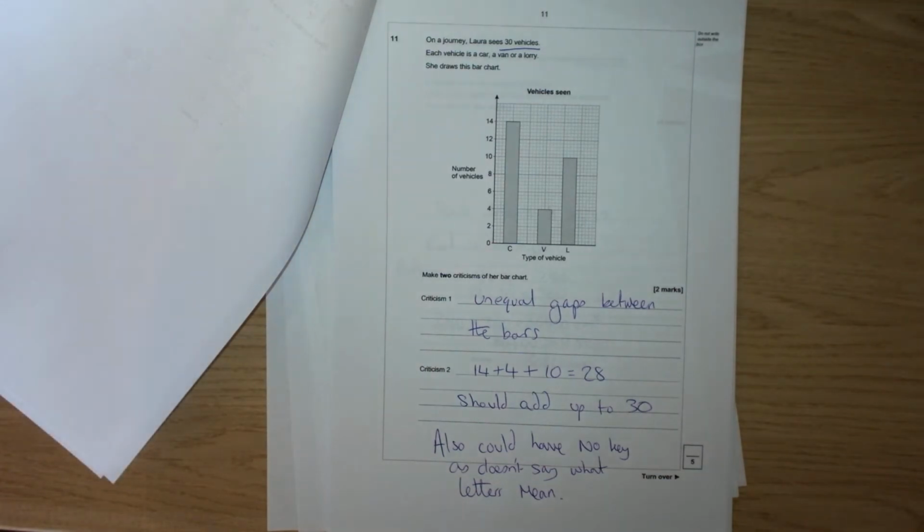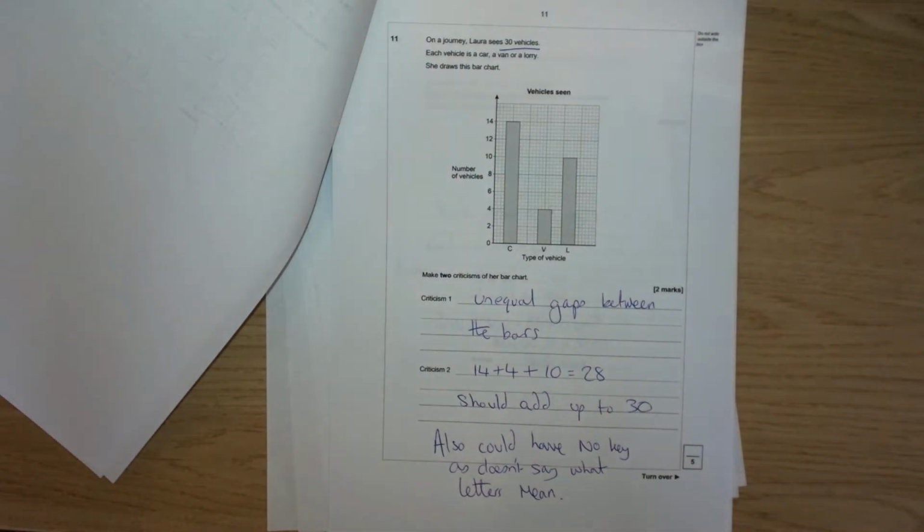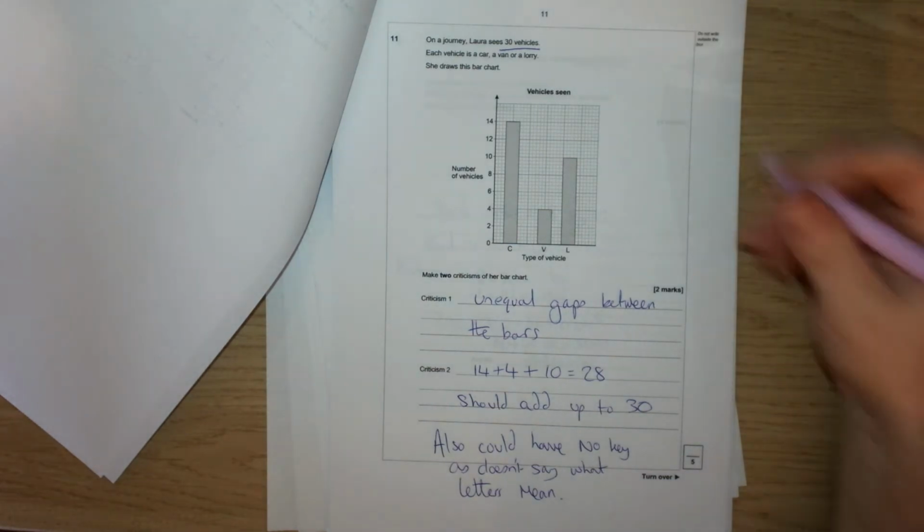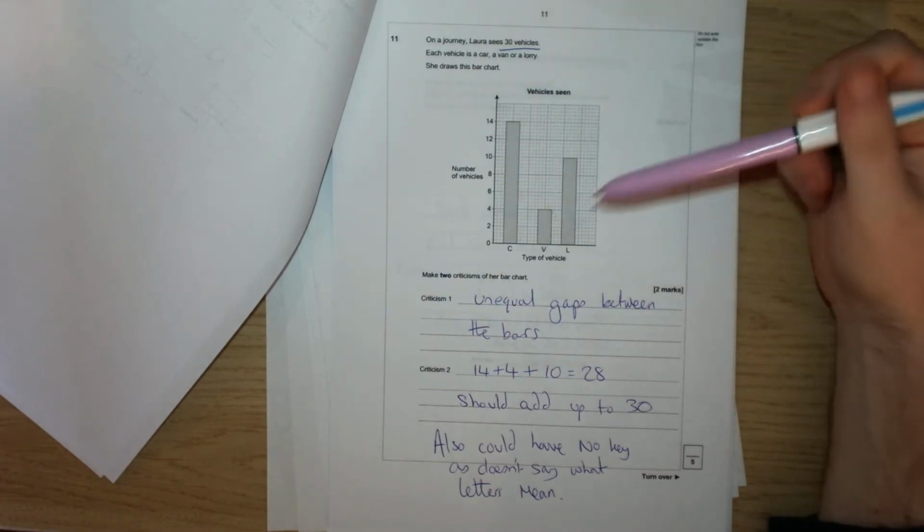Okay, on a journey, Laura sees 30 vehicles. Probably on a journey at the moment, you're not going to see very many at all, are you? No vehicles on the roads. Each vehicle is a car, a van, or a lorry. She draws this bar chart, vehicles seen.